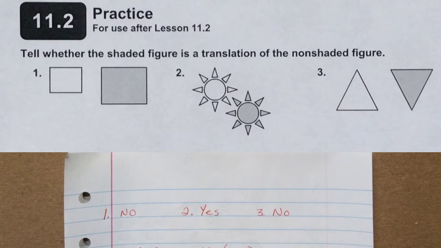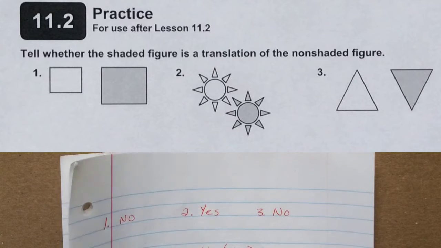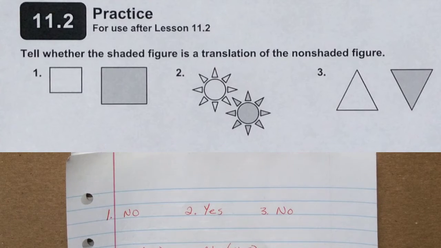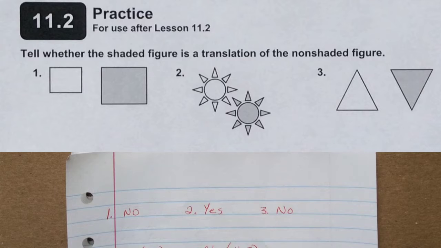Well, for number 1, that's an obvious no, as it is not the same size. So obviously that is not just a slide. So that's a no. For number 2, that's a yes. And I had to make sure, okay, on the non-shaded figure, there's an arrow, a point straight up, and then on the shaded figure, there is also a point straight up. So I had to make sure that didn't get rotated on the way, and it did not. So it is just a slide. So yes, that is a translation.